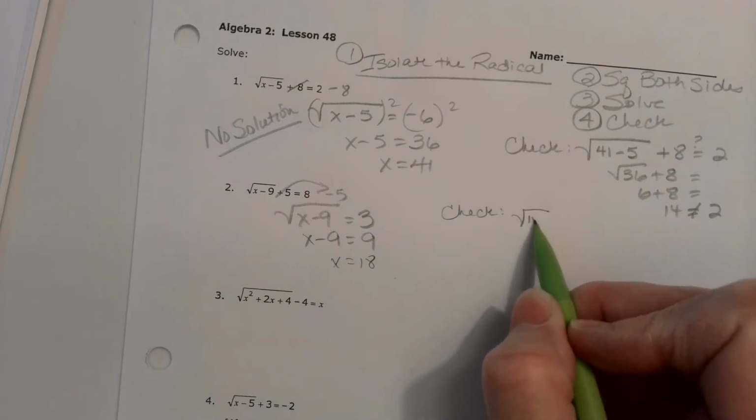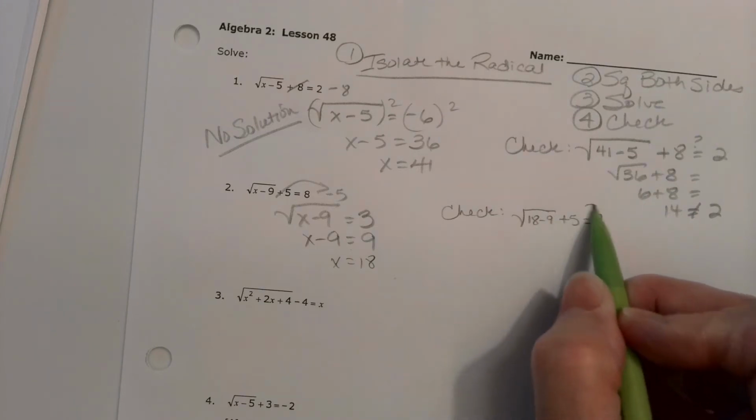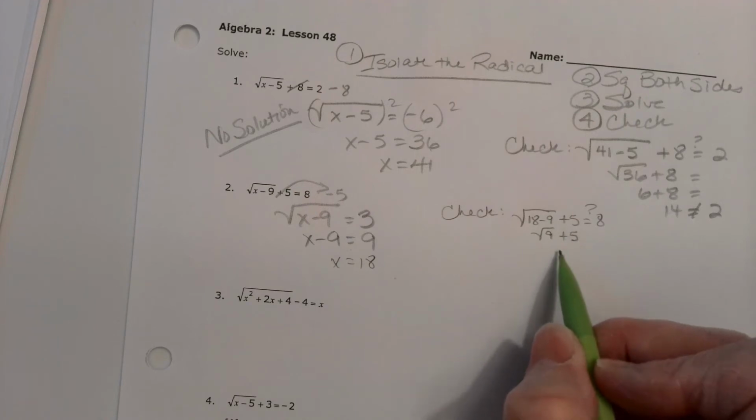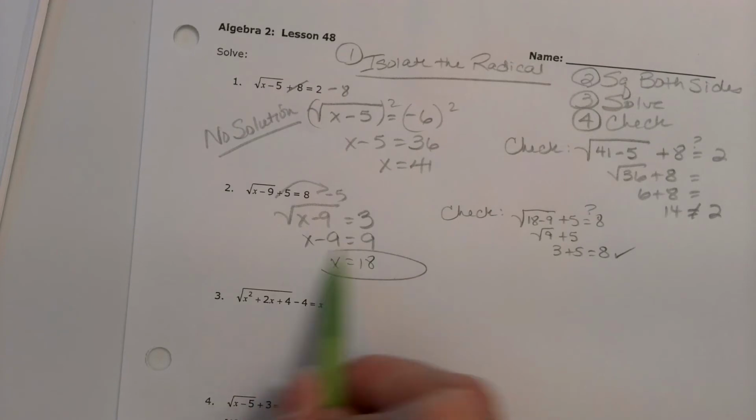So I'm going to do 18 minus 9 plus 5. Is that equal to 8? That's what I don't know. So this is 9, square root of 9. That's 3 plus 5. It is equal to 8. So it does check. So now this is my answer.